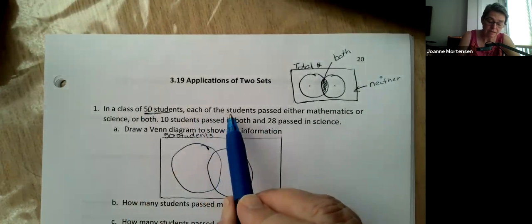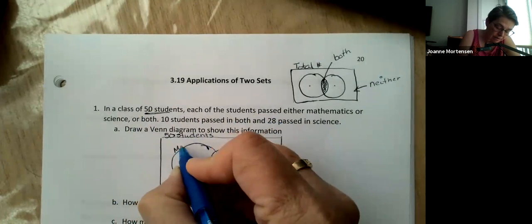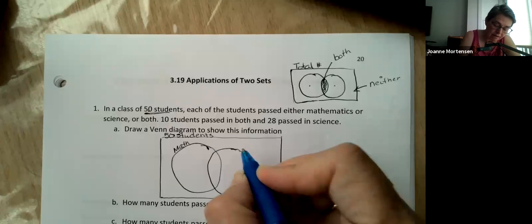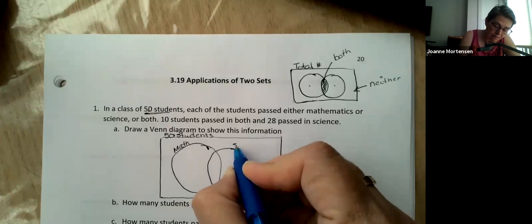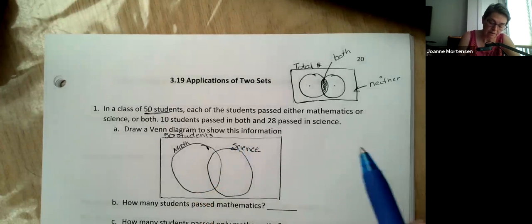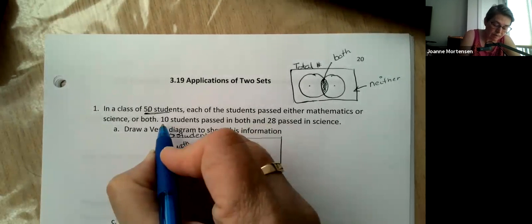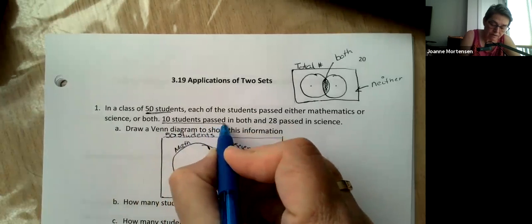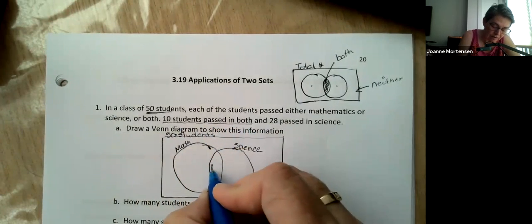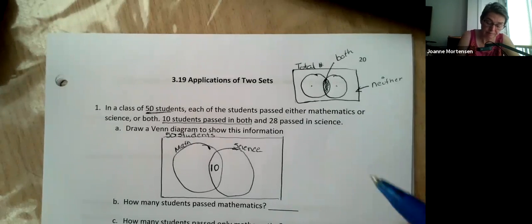Okay. Each of the students passed either mathematics or science or both. So I'm going to call this the math. People who have passed math. And this is the ones that pass science. Remember, the center intersection or the overlap is the ones that do both. And that's where our numbers come from. So 10 students pass both. And I'll give you a heads up. Anytime that they give you the number for the intersection, the rest of the question becomes a lot simpler.